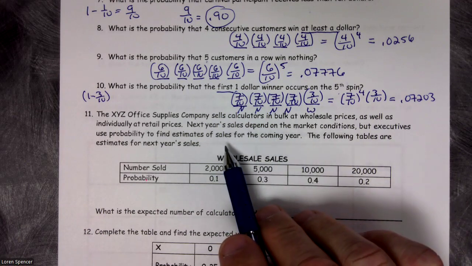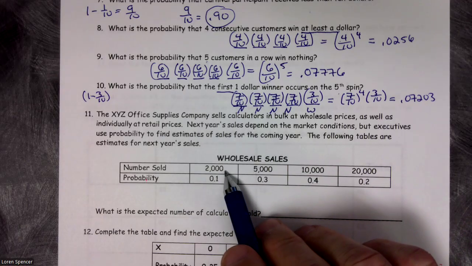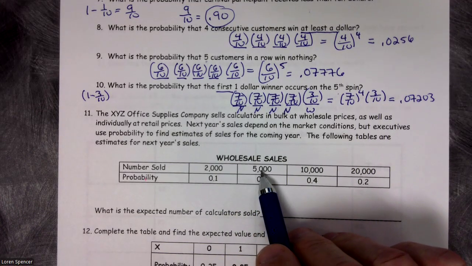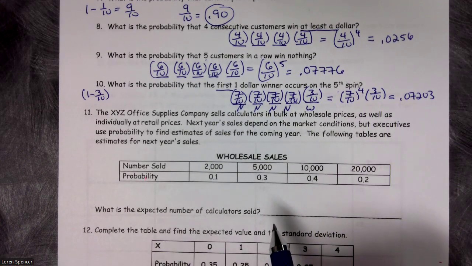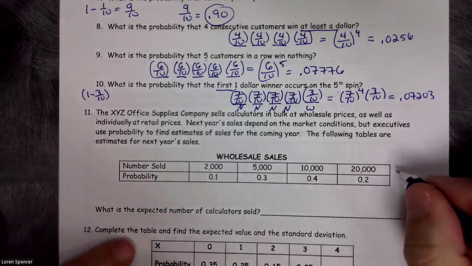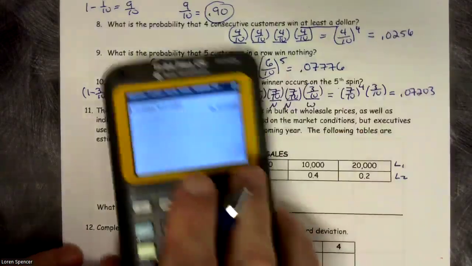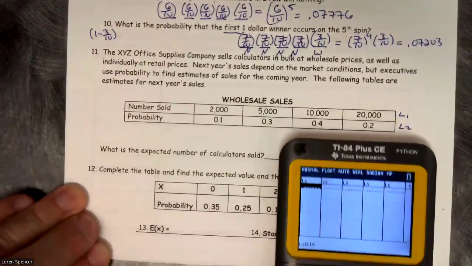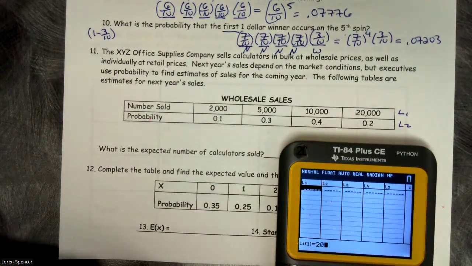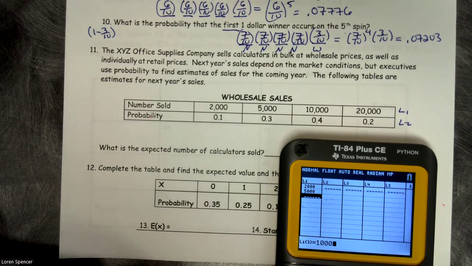Well, what I need to do is put this into L1 and L2. I'm going to put in 2,000, 5,000, 10,000, and 20,000. And over here, 0.1, 0.3, 0.4, 0.2. Stat, calc, one variable statistics, blue 1, then blue 2 because I need my frequency on.